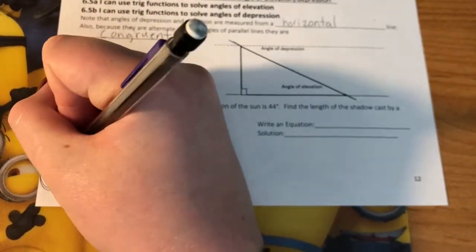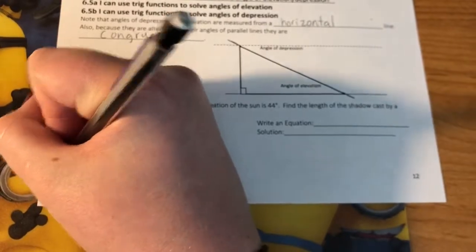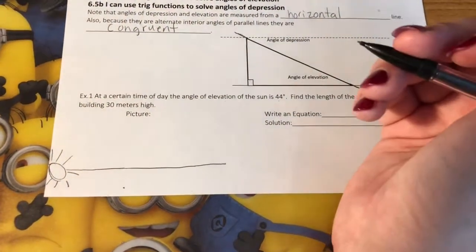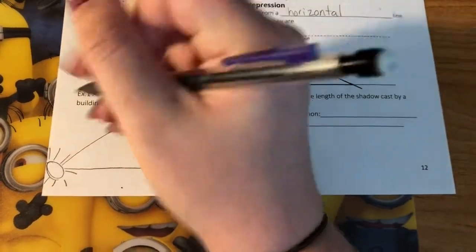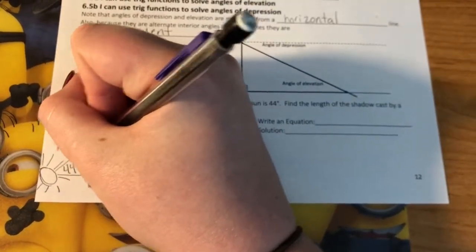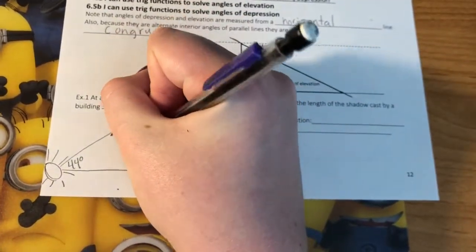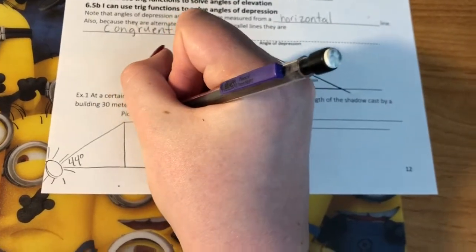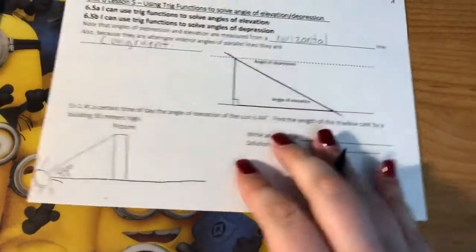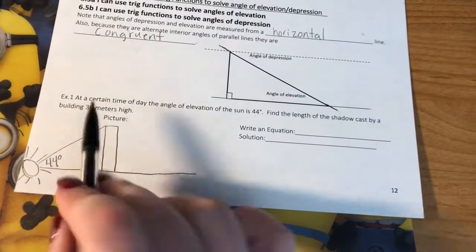It is slowly rising, sunrise. So here's our little sun. We have an elevation of 44 degrees. And that elevation of sunlight is hitting a building. And that building is 30 meters high.